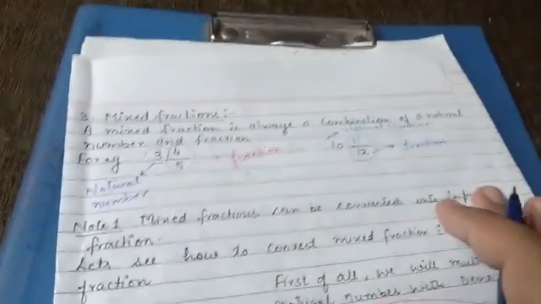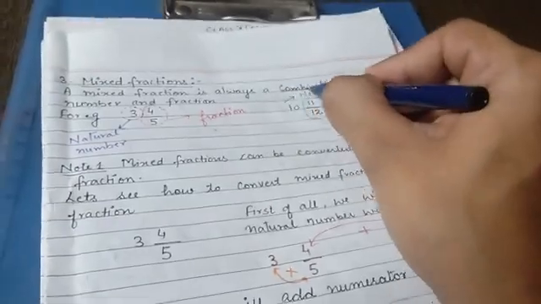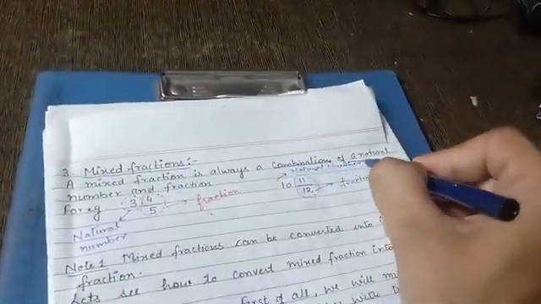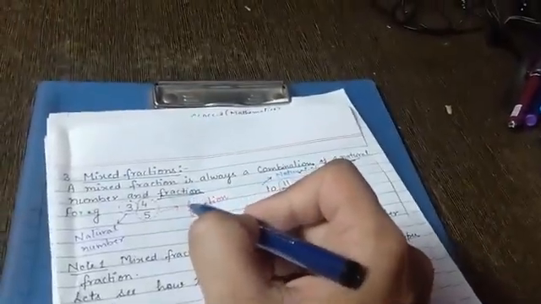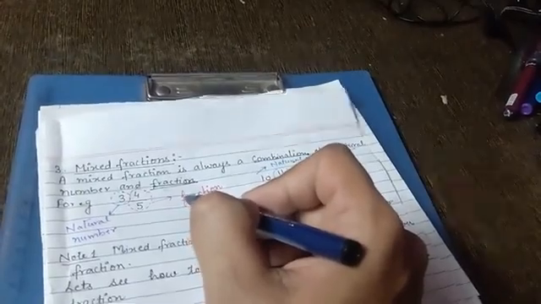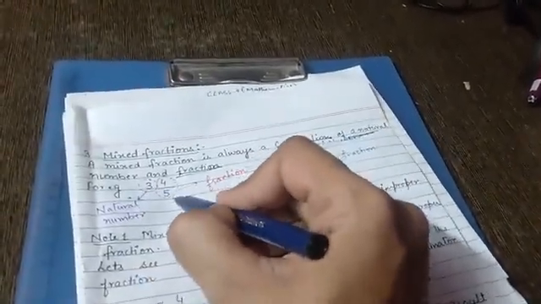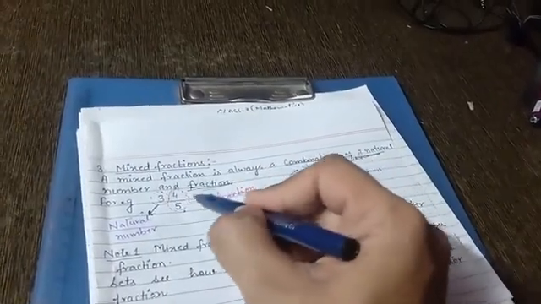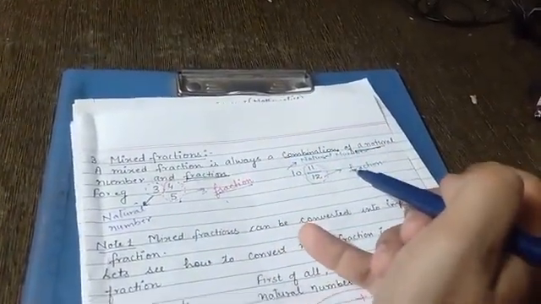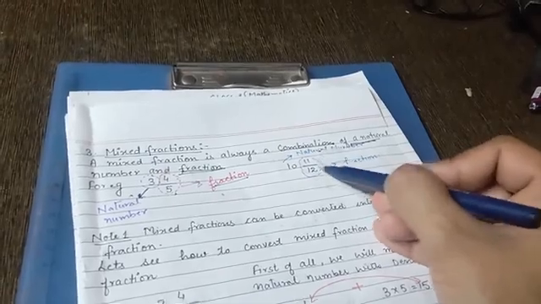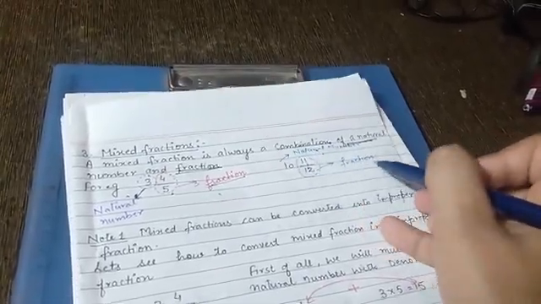Now, next important type is your mixed fraction. Let us start with the mixed fraction. Mixed fraction is always a combination. What do you mean by combination? Combining two things. Combination of a natural number and a fraction. So what is mixed fraction? A combination of natural number and a fraction. For example, 3 4 by 5, where 3 represents a natural number and 4 by 5 represents a fraction. Let us take one more example: 10 11 by 12, where 10 represents a natural number, 11 by 12 represents a fraction.